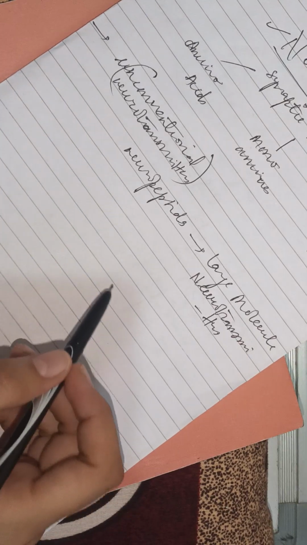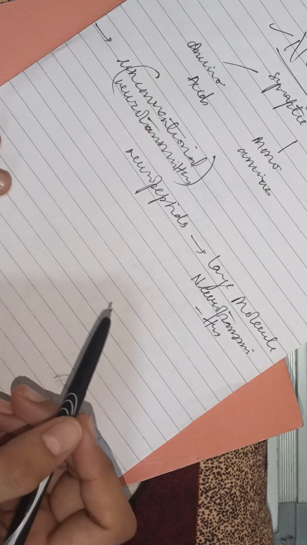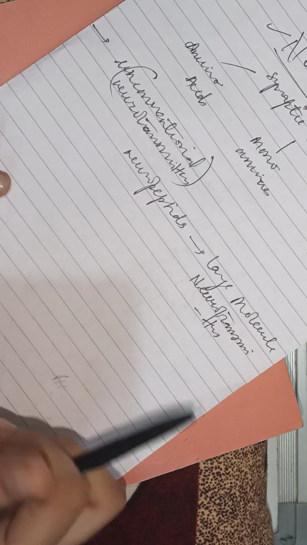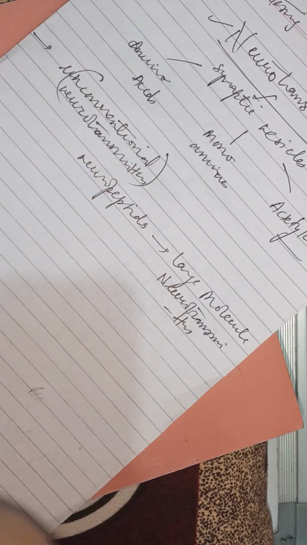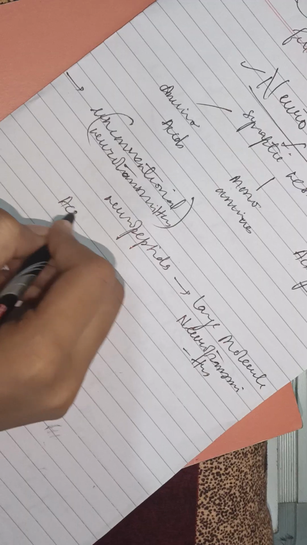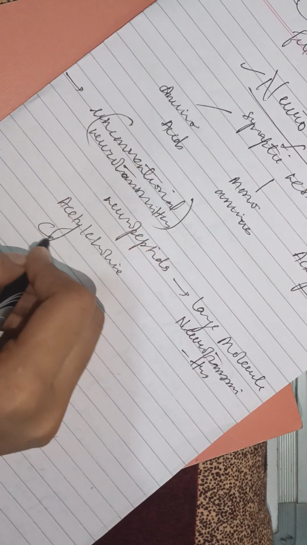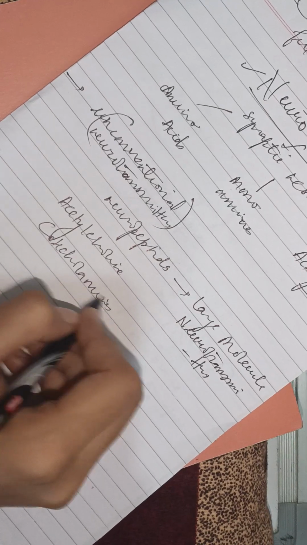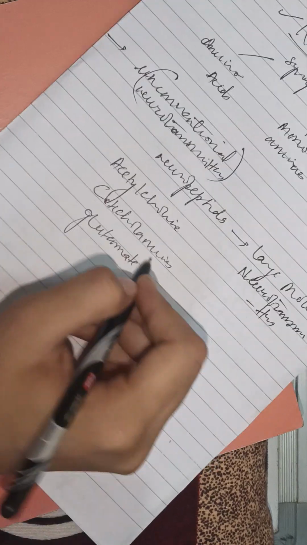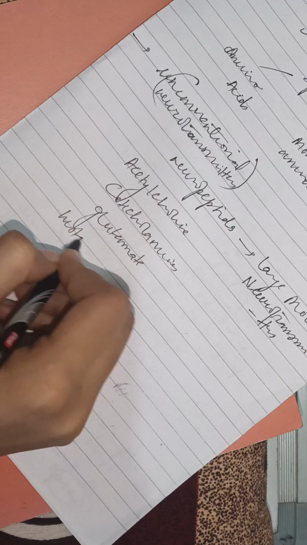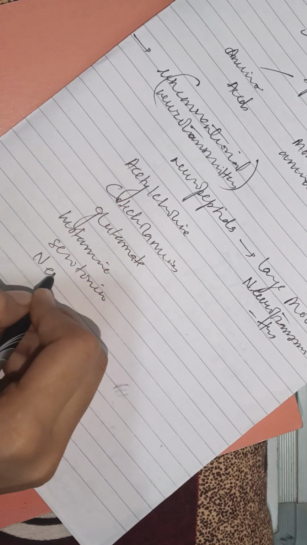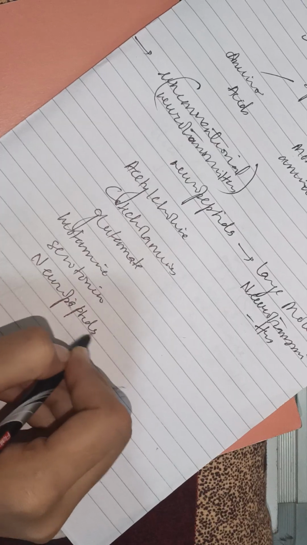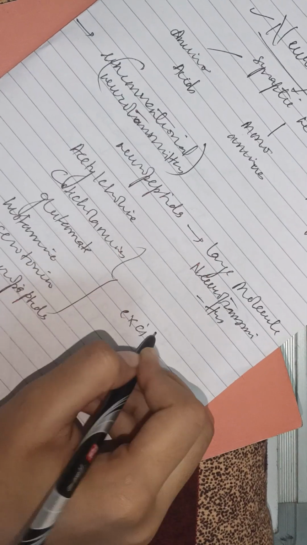Most often neurotransmitters produce either excitation or inhibition, but a few neurotransmitters produce excitation in one situation and inhibition in another situation. There are various kinds of neurotransmitters. I'm going to list the excitatory ones, which are acetylcholine, catecholamines, glutamate, histamine, serotonin, and some neuropeptides. These are all the excitatory neurotransmitters.